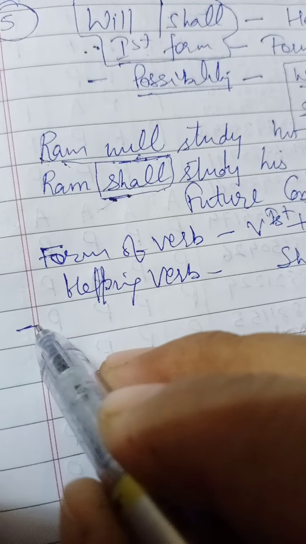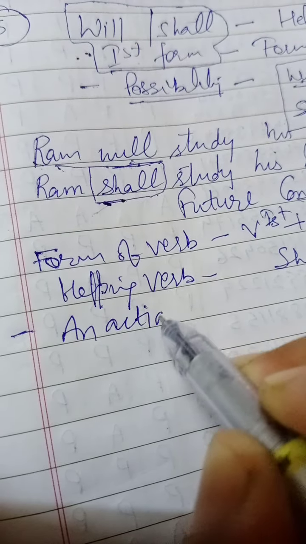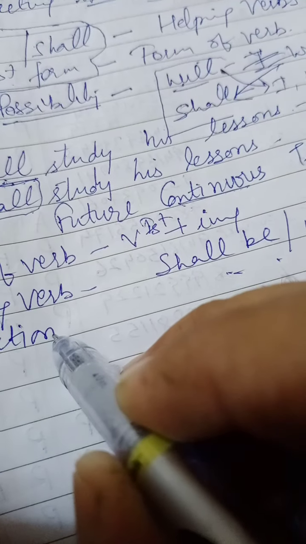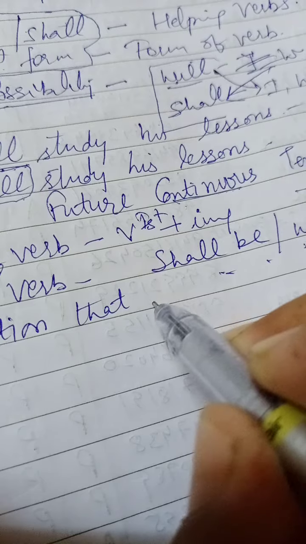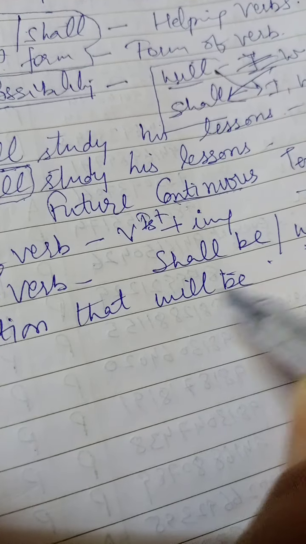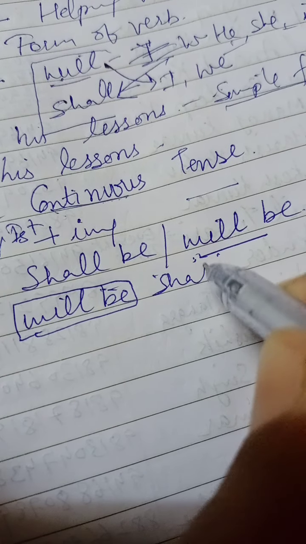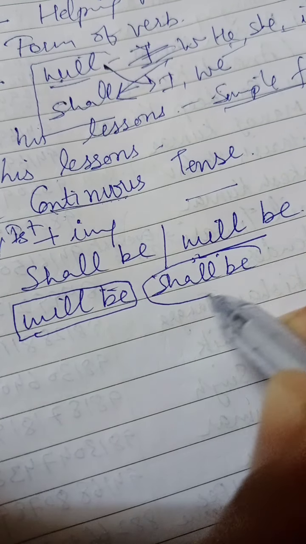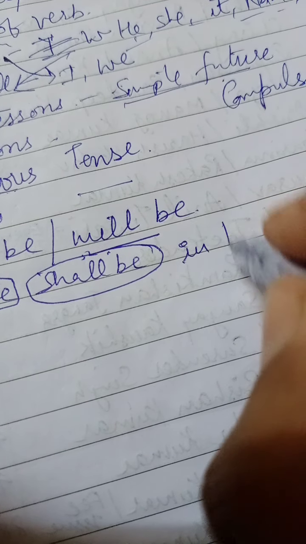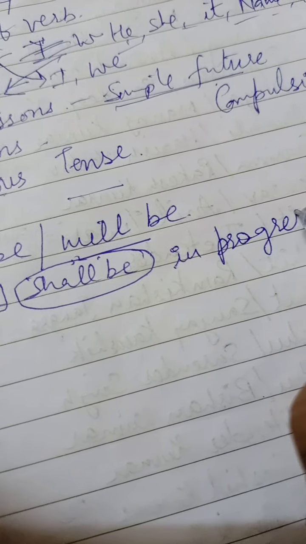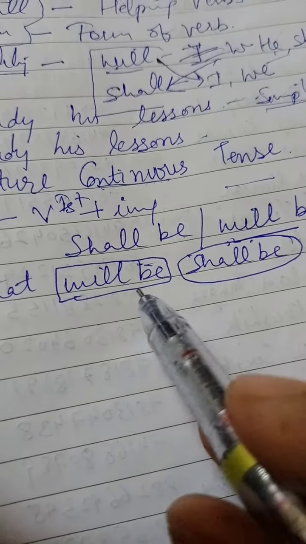Now, what is the use? It describes an action that will be in progress. See, I have used will be or shall be, dependent on the pronoun, in progress. Right? These two show future only.